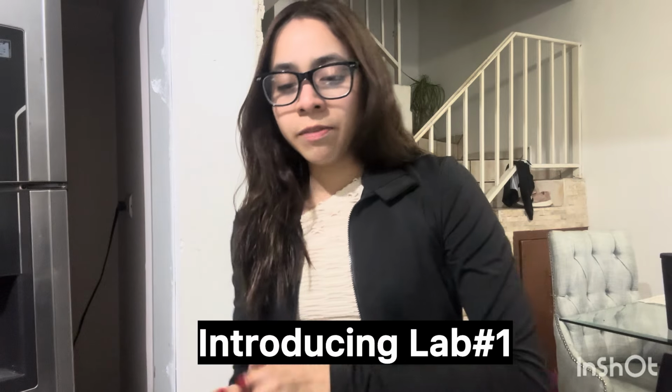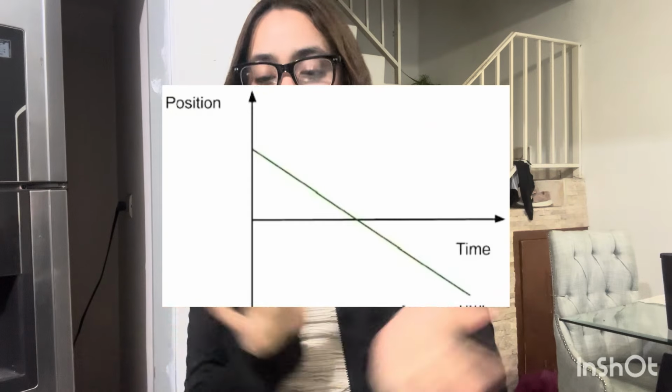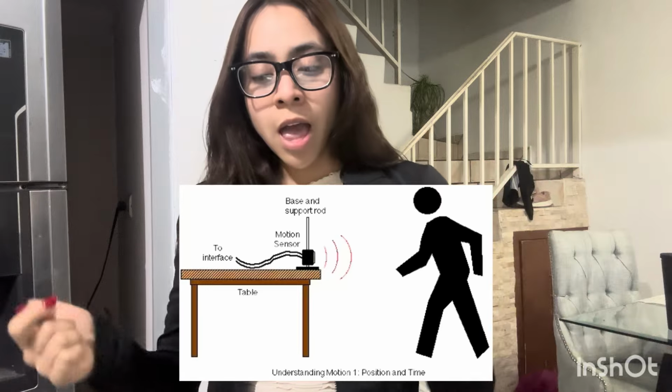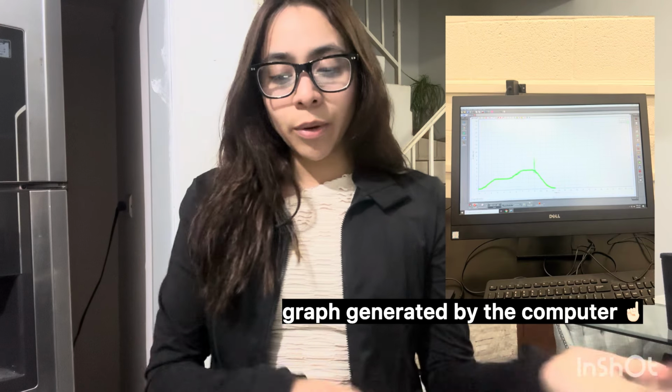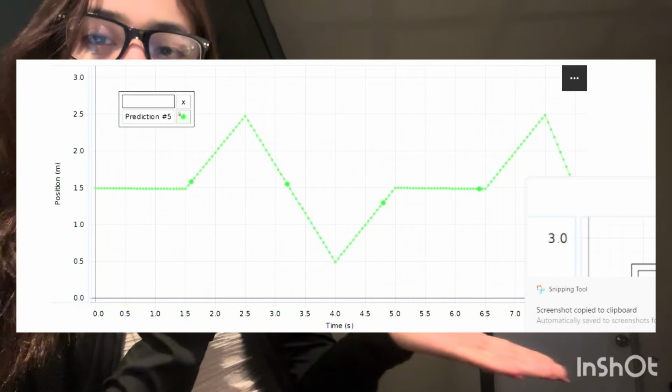Hi everyone, in this video we will explain the position versus time graph that we create during our physics lab. For this experiment, we use a motion sensor connected to the computer to record movement in real time. This sensor measured position in meters while the time was recorded in seconds, and the software generates the graph automatically as we move. This is my graph.